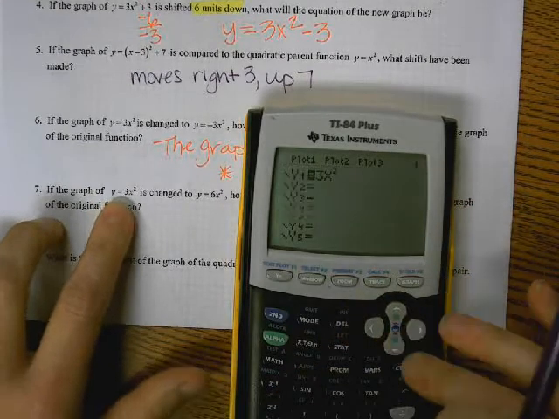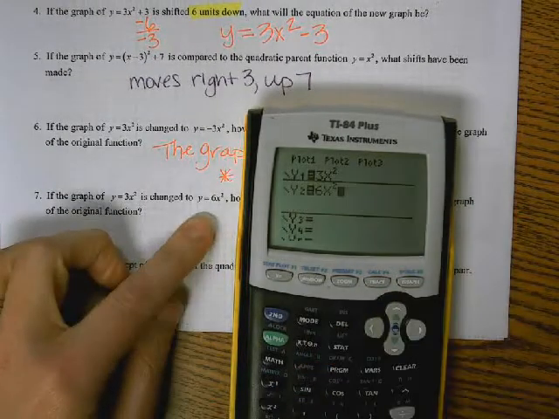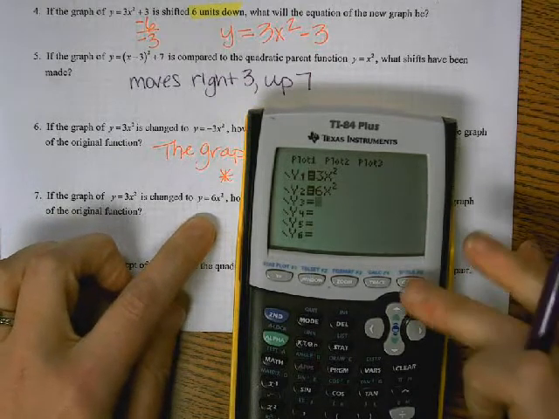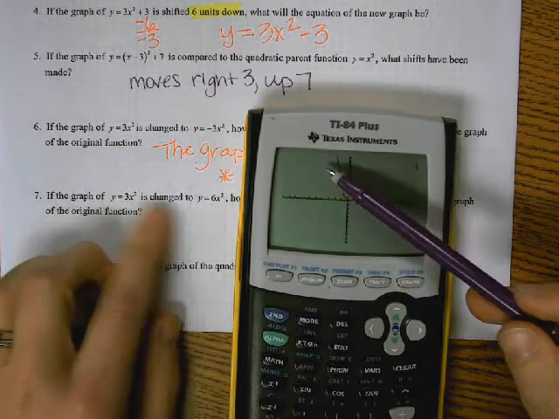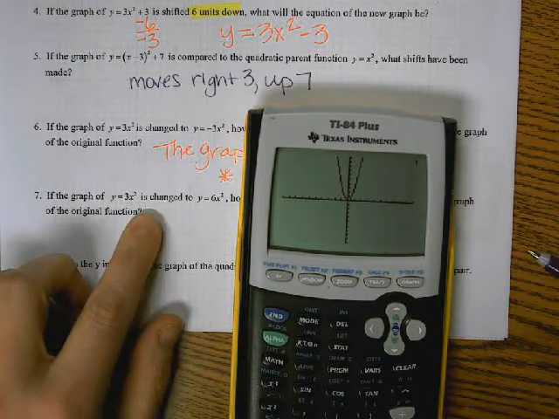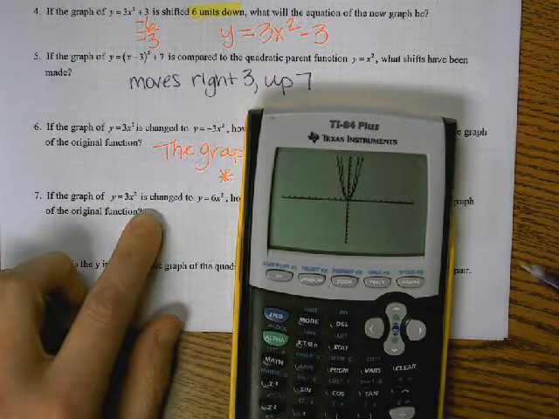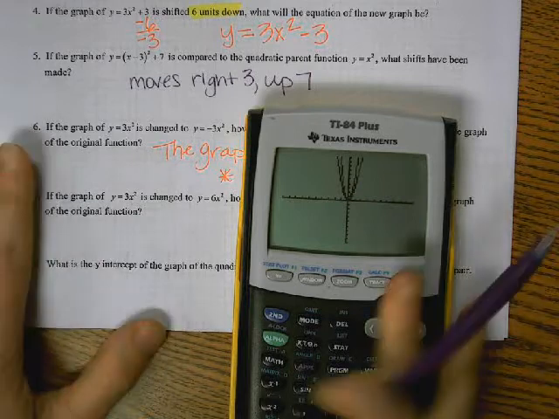So 3x squared is the first one, and now it's 6x squared. So we're going to type them both into y equals and push graph. The first one that graphs is the first one I typed. The second one that graphs is the second one I typed. And if you notice, the graph got narrower.